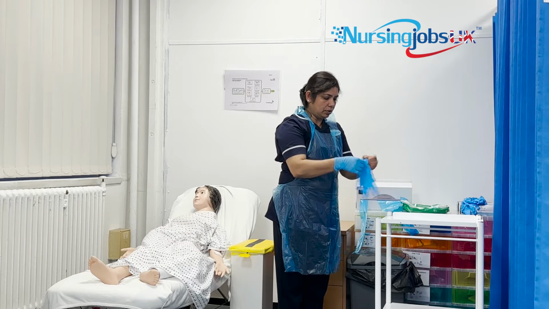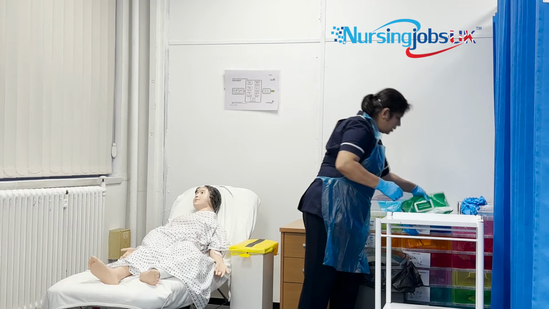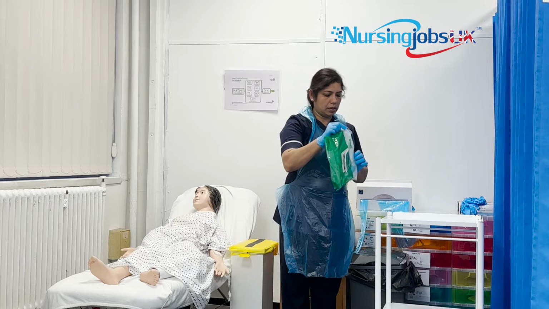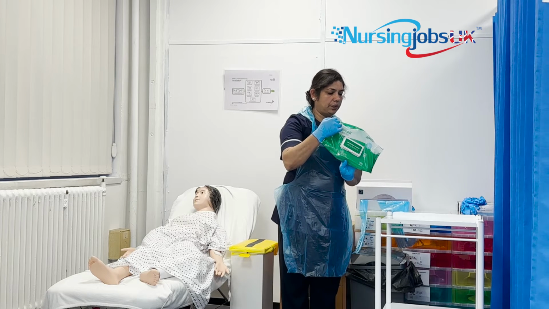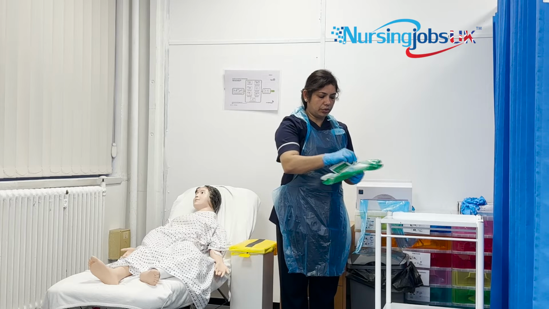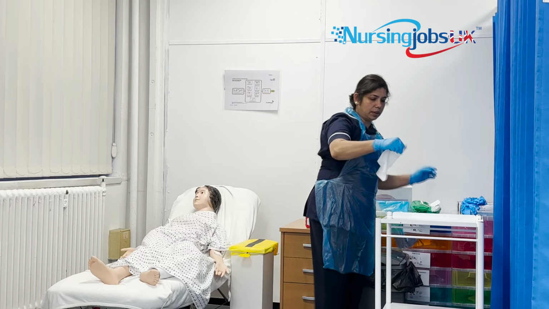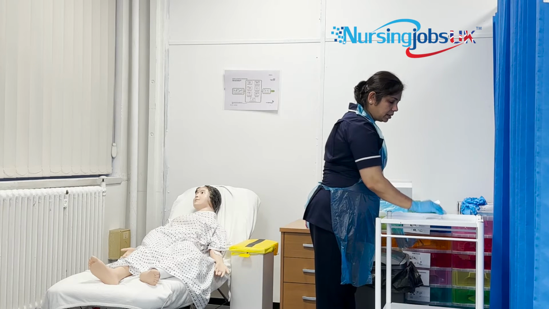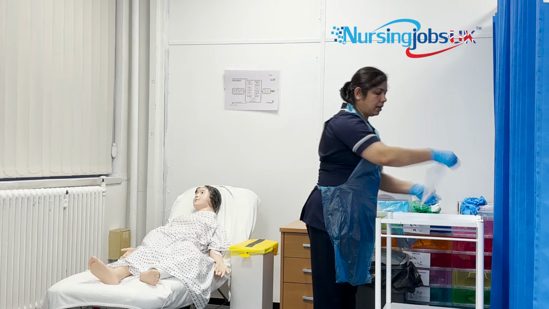Now you need to use the Clinell wipes. That is your Clinell wipes. You need to check the expiry. It expires 25th February 2026. You need one wipe for the top trolley. Open it fully so that it will cover all the area.